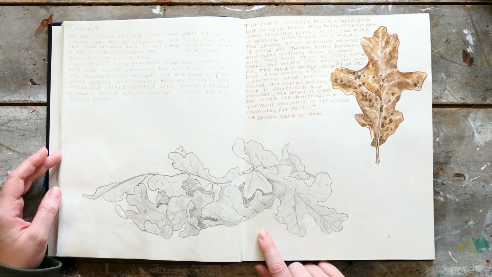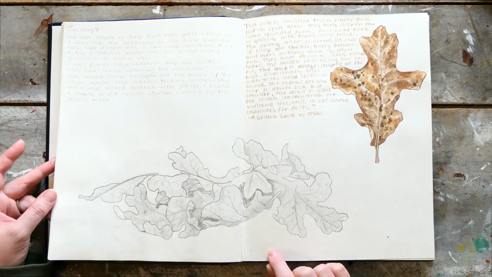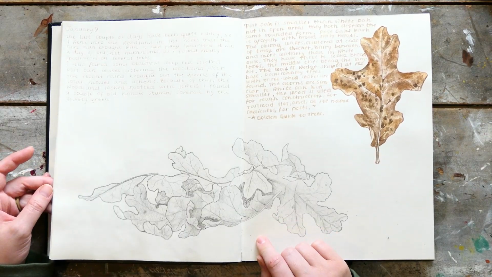I'm not super happy with the graphite leaves. I just feel like they look a bit unfinished to me.